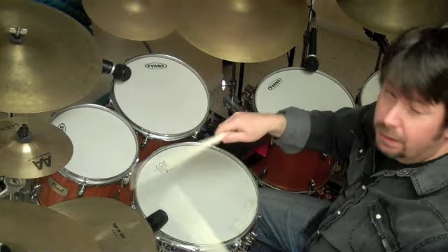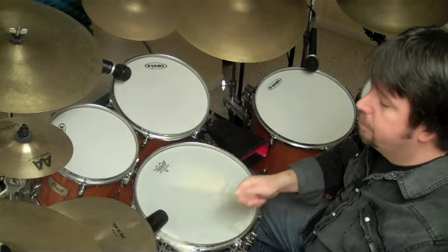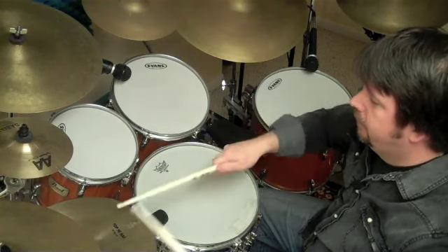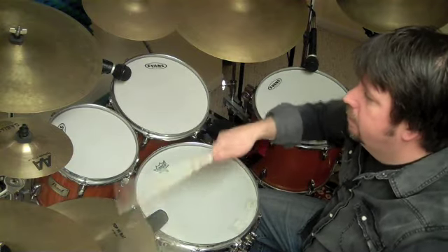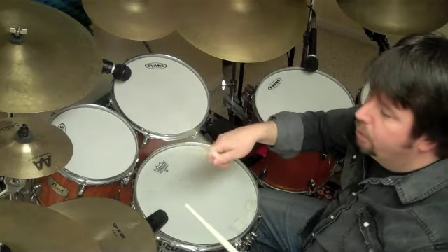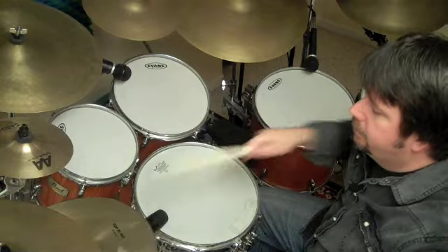People find it easier to get a little more bounce in the hi-hat with the tips. I'm playing on the edge to get a little fuller hi-hat sound. But you can play it that way too. Get a little more rebound from the stick, get a different sound.